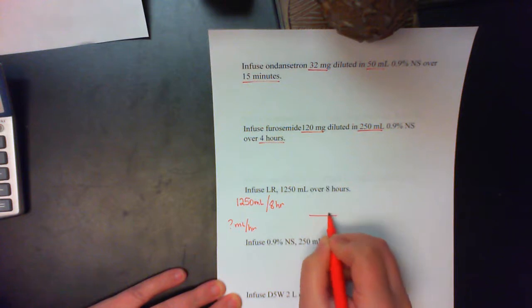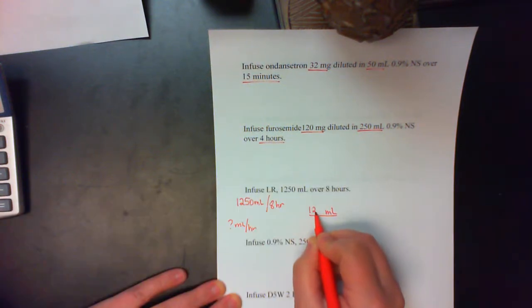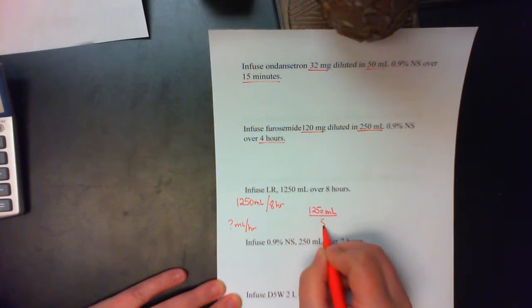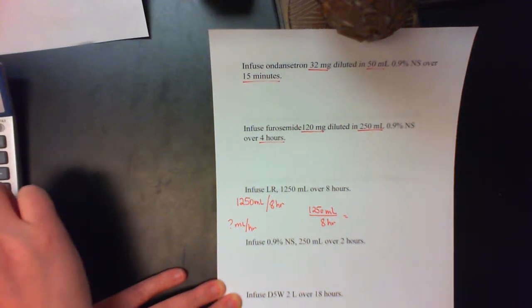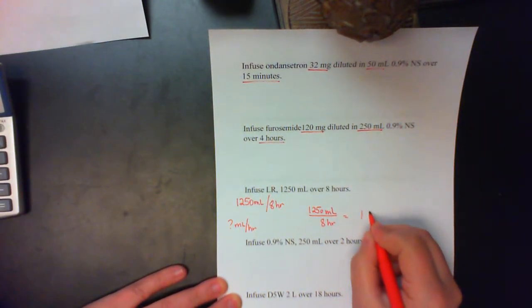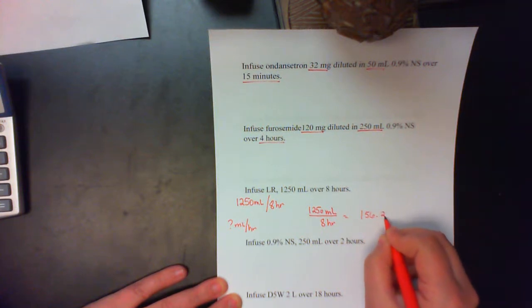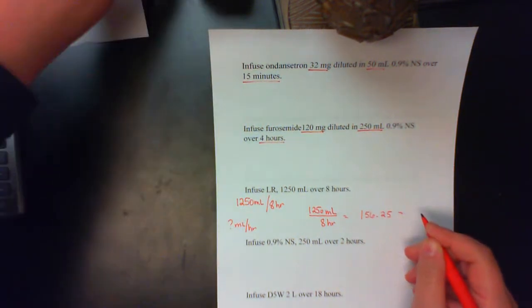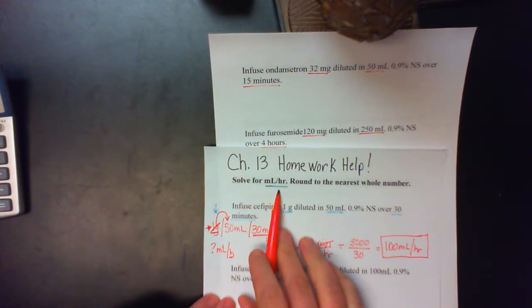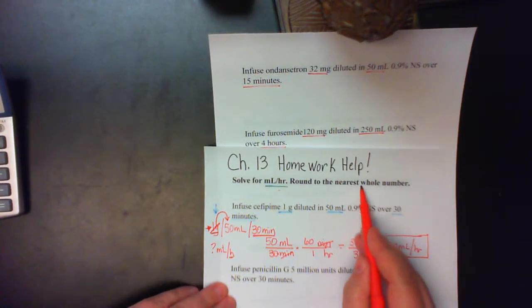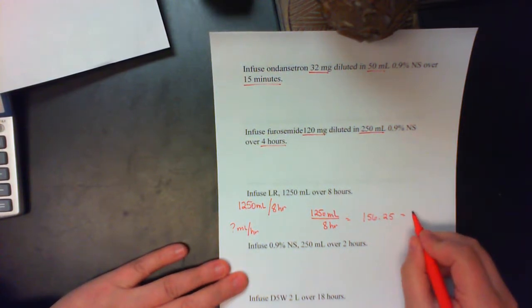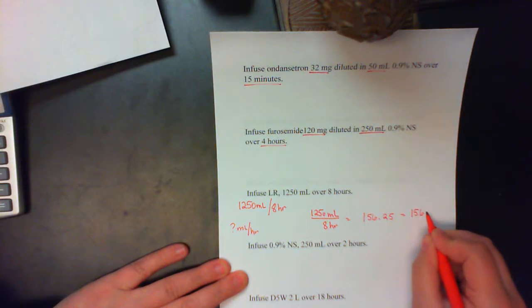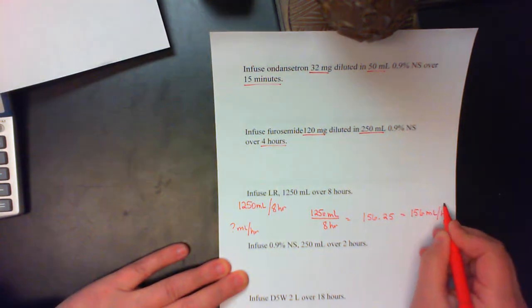So here, again, starting out with milliliters on top, we're going to put 1,250 divided by 8 hours, and that's going to give us 156.25, and it tells us on the front here that we're solving for milliliters per hour, and we want to round to the nearest whole number. So with that being said, we need to round this one. So 156.25, rounding that to the whole number, is going to be 156 milliliters per hour.